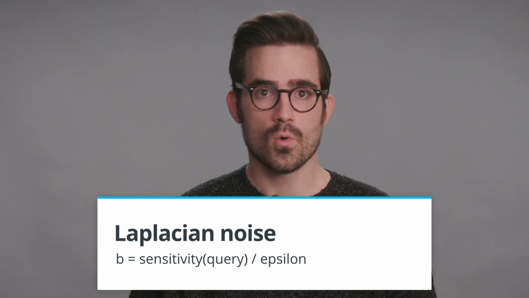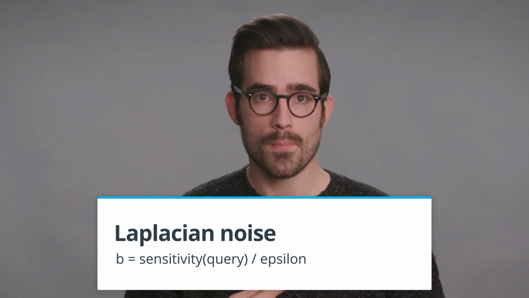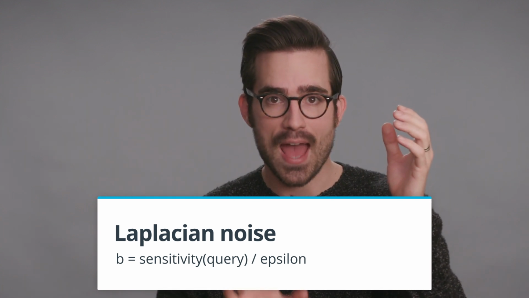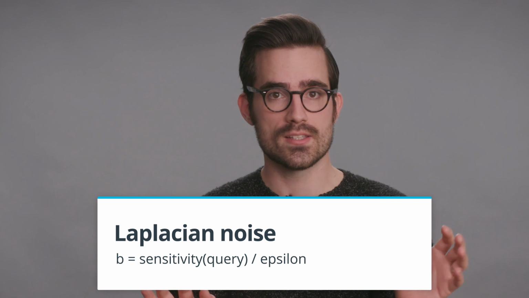For Laplacian noise, this function is the following. Laplacian noise takes an input parameter beta, which determines how significant the noise is. We set the beta by taking the sensitivity of the query and dividing it by the epsilon that we want to achieve. As it happens, delta is always 0 for Laplacian noise, so we can just ignore it.